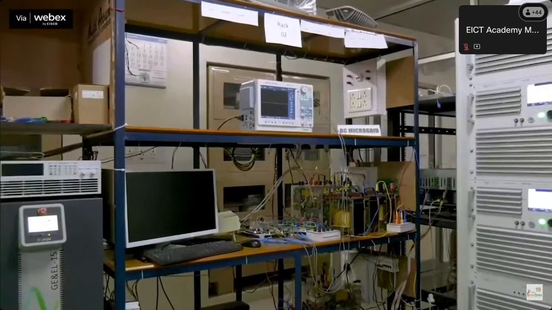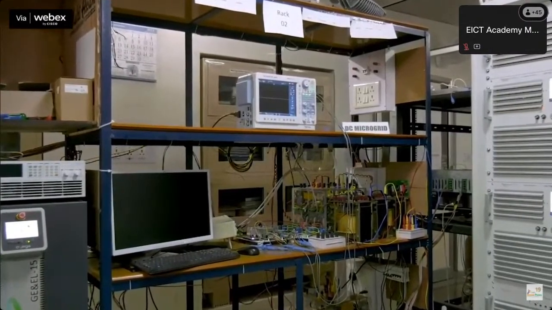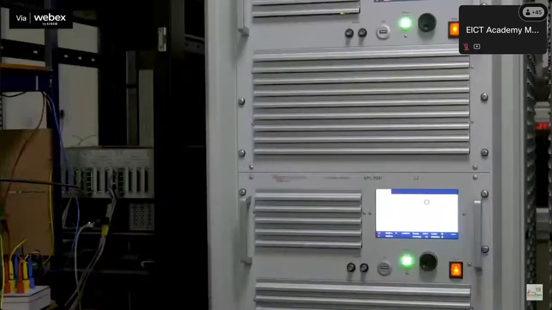Let us look closely at the overall hardware test bed we developed in the laboratory for your ready reference. Here, the hardware setup shown is used to demonstrate the grid integration of the DC microgrid. This hardware setup is developed by interconnecting various components such as grid emulator, DC bus emulator, DC load, Semikron converter stack, filters, and AC loads. The DC bus is emulated through a power amplifier and is connected to the DC side of the Semikron converter stack.